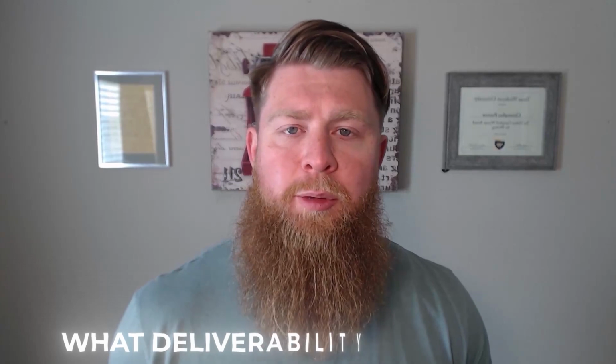Let's start with what deliverability actually is. A lot of people think it's a black box that you can't get into and affect, but deliverability is simply this: having a good enough sender reputation to make sure that your emails land in the customer's inbox. Good deliverability helps you avoid the spam folder, stay out of the promo tab as much as possible, and end up in your customer's inbox so they can see your products more often.